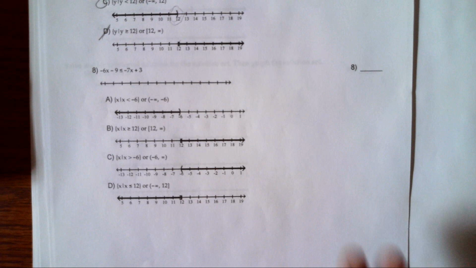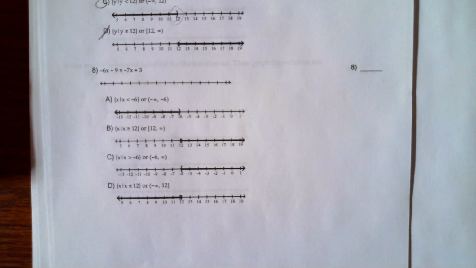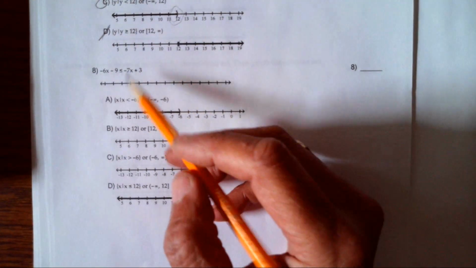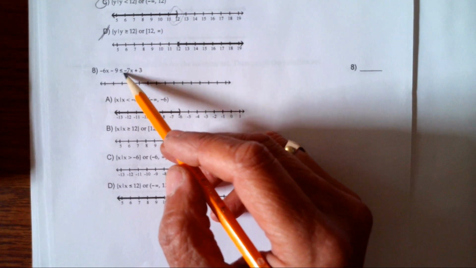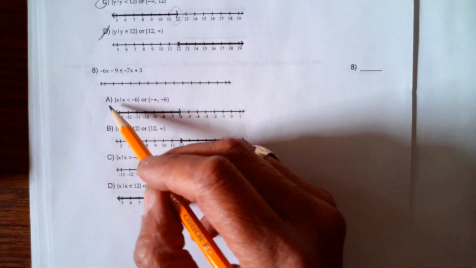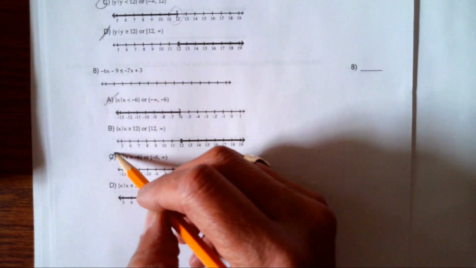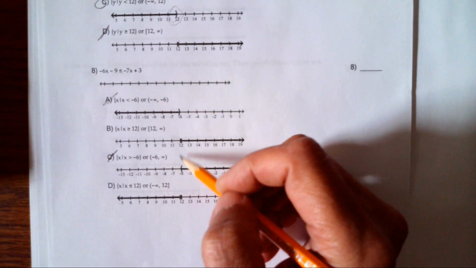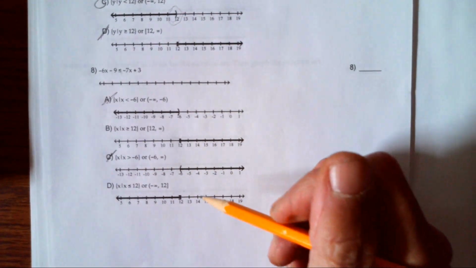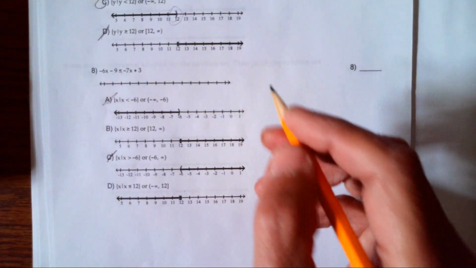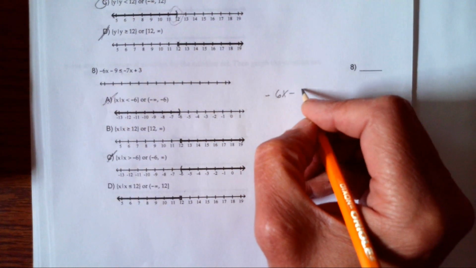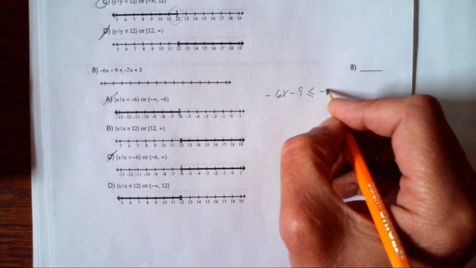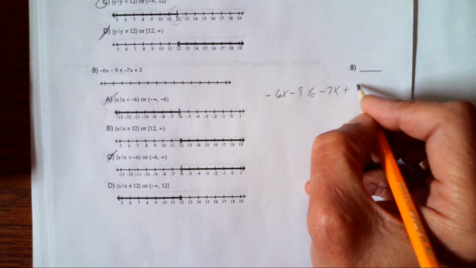Playing that same game, so to speak, or using the same psychology. Here I've got a less than or equal to, which means when I graph this, I'm going to have a bracket. This doesn't have a bracket. The letter D hasn't got a bracket. So, you know, I'm down to a 50-50 shot here. All right, so solving this inequality: minus 6x minus 9 less than or equal to minus 7x plus 3.